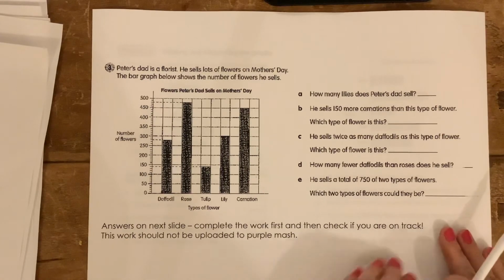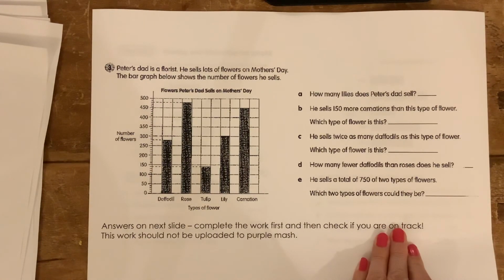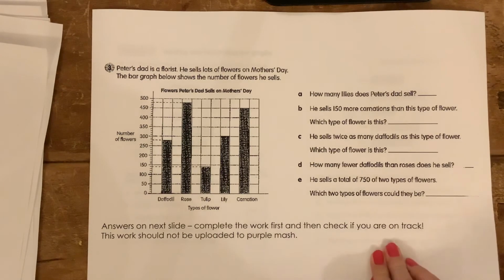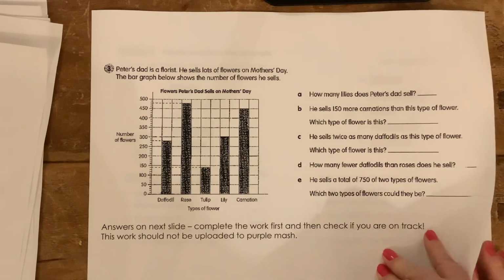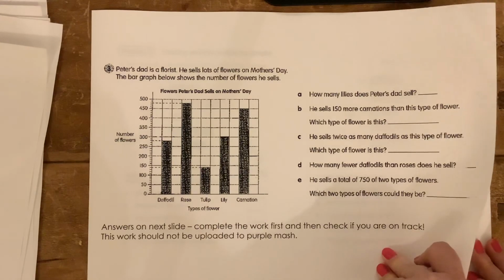And then I want you to pause the video here. Go through all your work, and then once you've finished that, you can unpause and check your answers, which are on the following slides. We don't need you to upload this work to Purple Mash. Just make sure that you mark it thoroughly and you purple polish. And if you do have any questions about any of this, please let us know via the blog. Good luck.